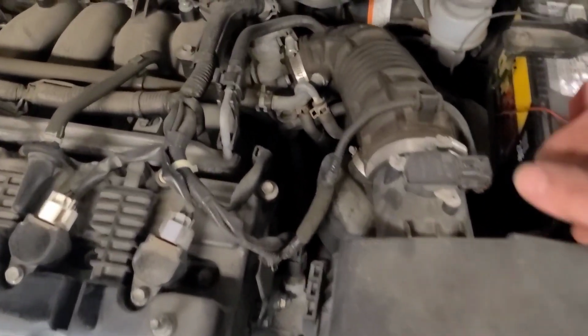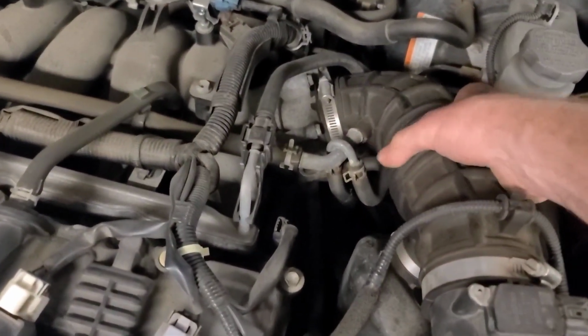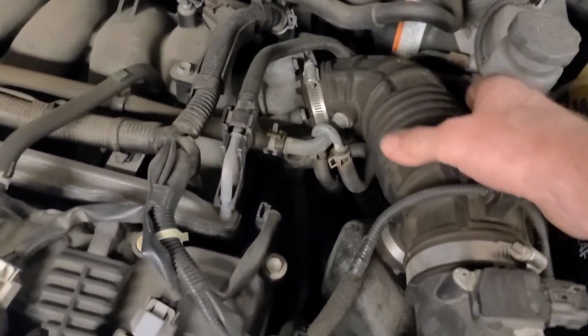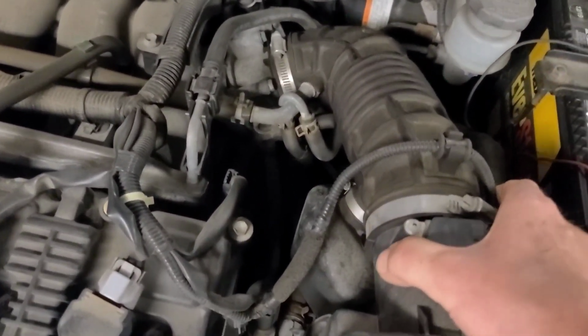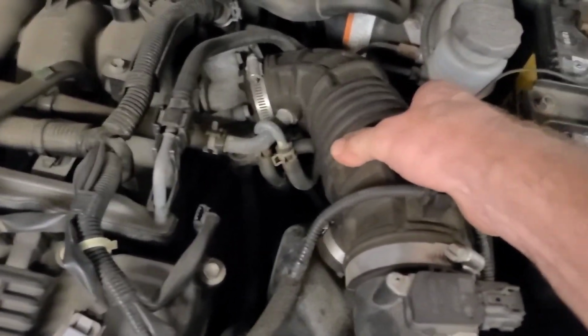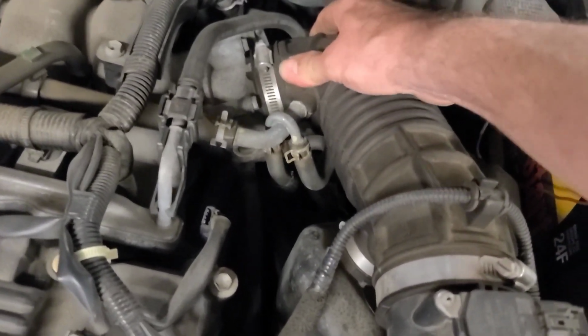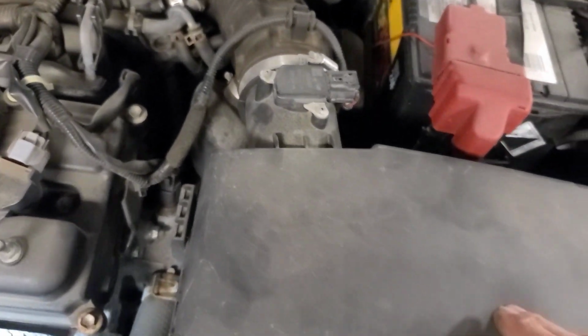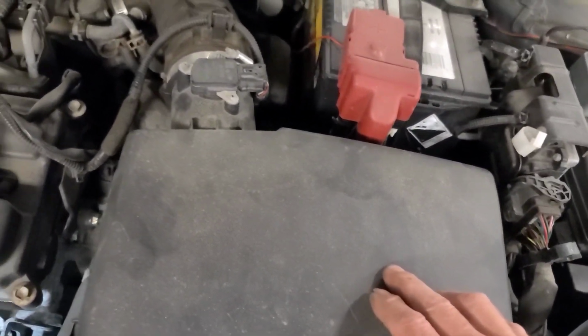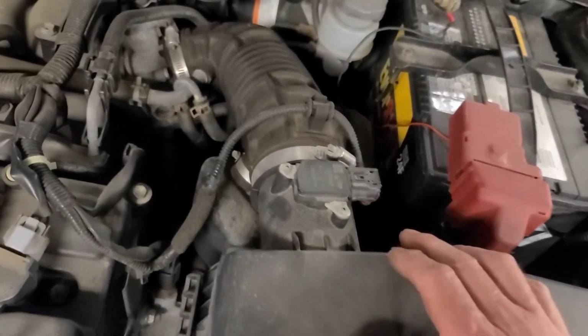So we're looking under the hood. I've checked this air induction tube for potential cracks. You don't feel anything or hear anything or see any change in the way the engine runs when you flex this tube. The hose clamps are tight. The air filter is fairly clean. It's not perfect, but it's certainly not dirty enough to cause a problem.